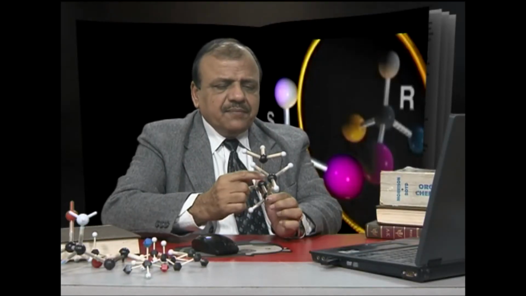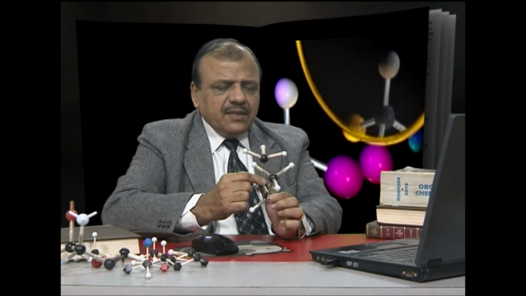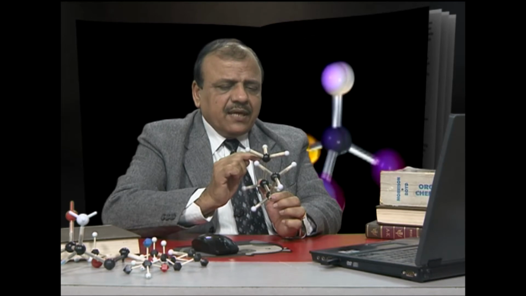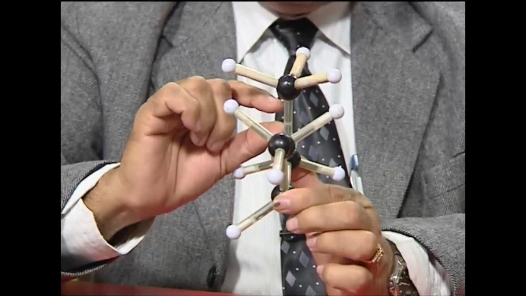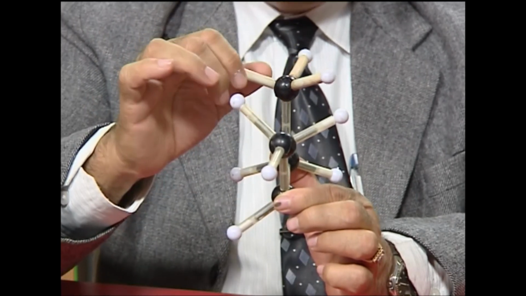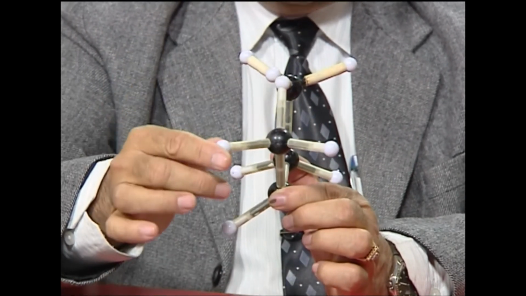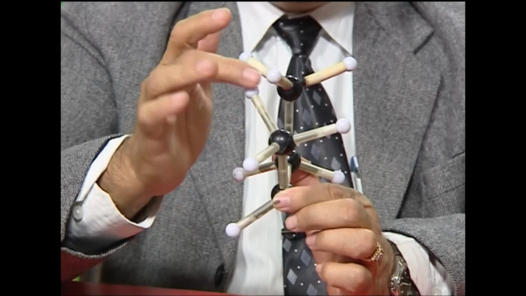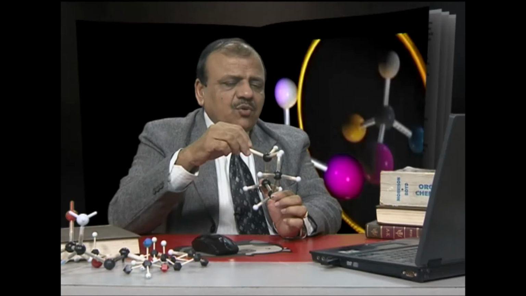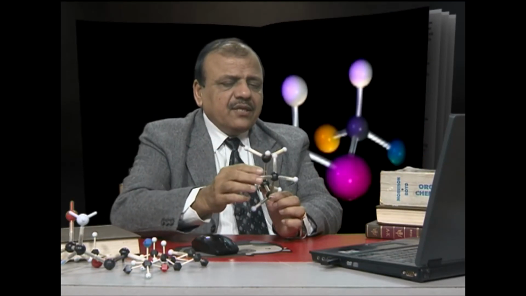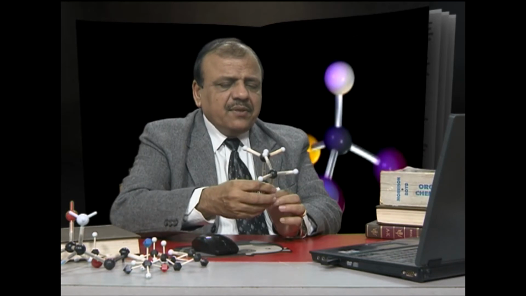We find that the fully eclipsed conformation is the least stable because here methyl is eclipsing methyl. They will have torsional strain. Along with that, these methyls are bulky groups and they will have some van der Waals repulsion as well as steric repulsion, because the methyl group on one carbon and the methyl group on the other carbon, their hydrogens are coming closer. Right. So, this is the least stable.